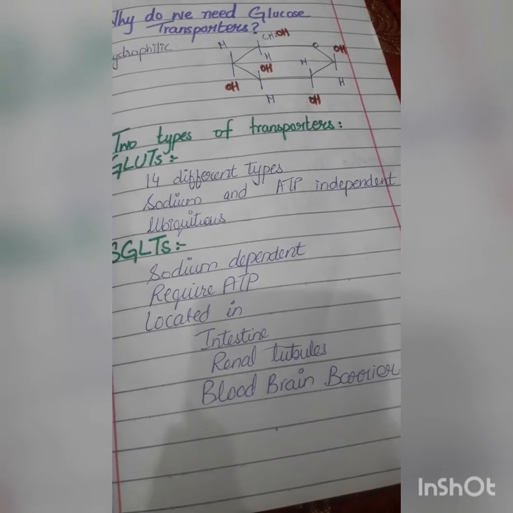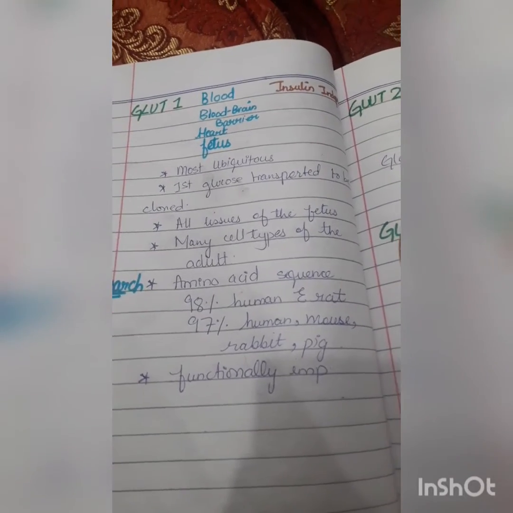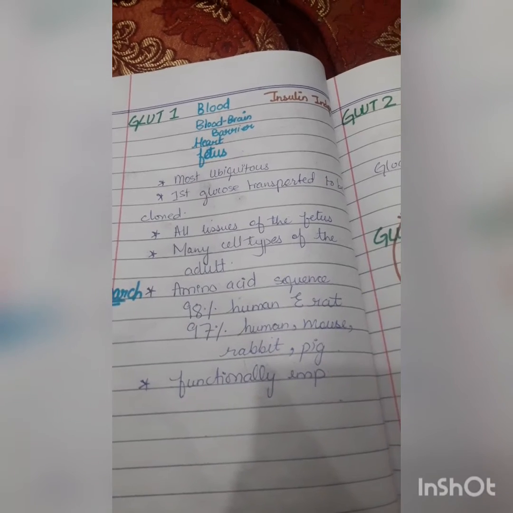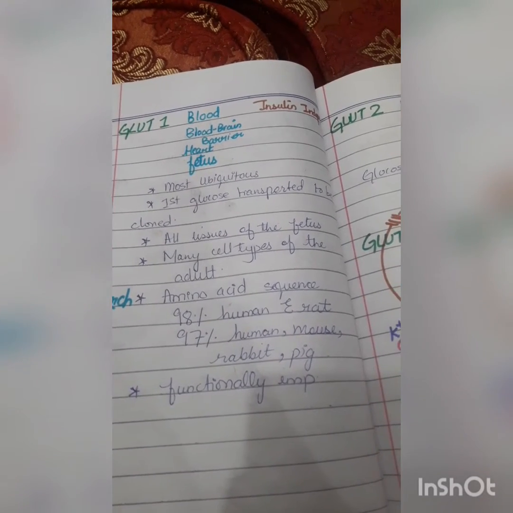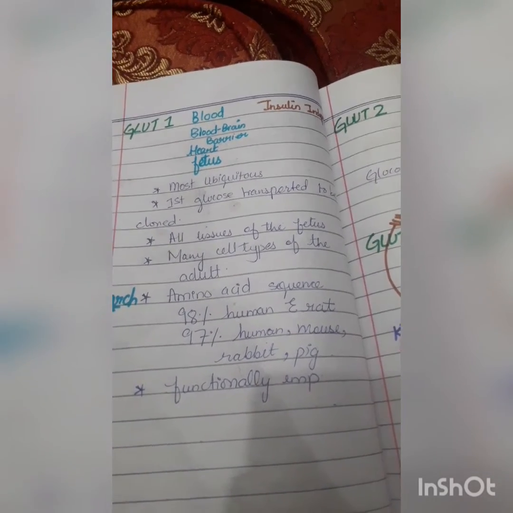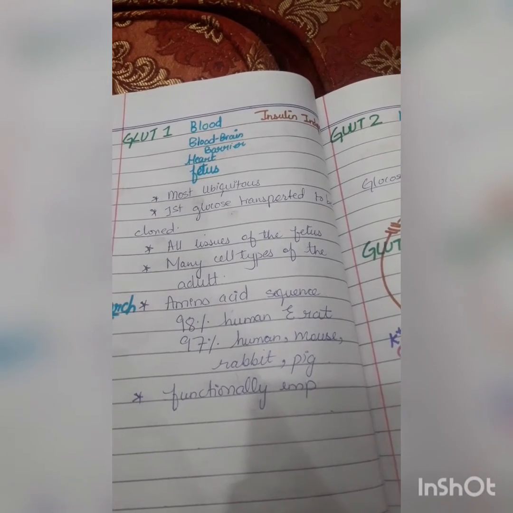So to begin with glucose transporters, there are actually five most important glucose transporters. The important glucose transporters include glucose transporter 1, 2, 3, 4 and 5. The rest of the transporters may be important, but their significance is not yet discovered.